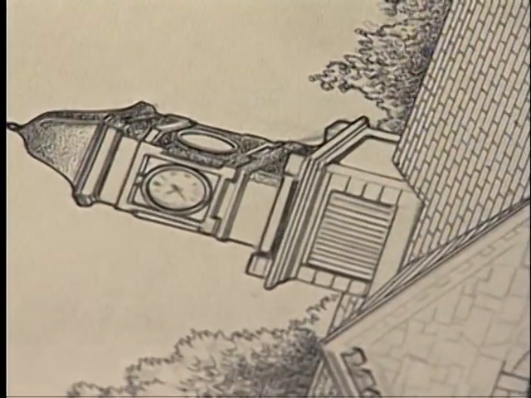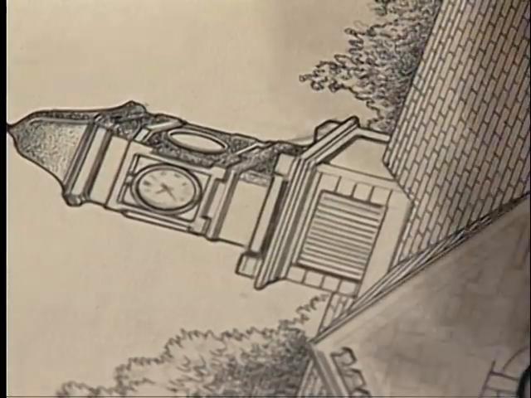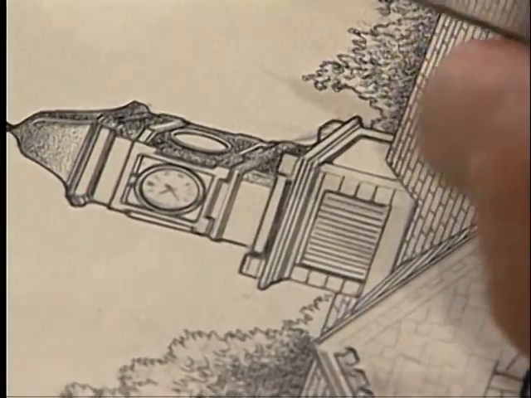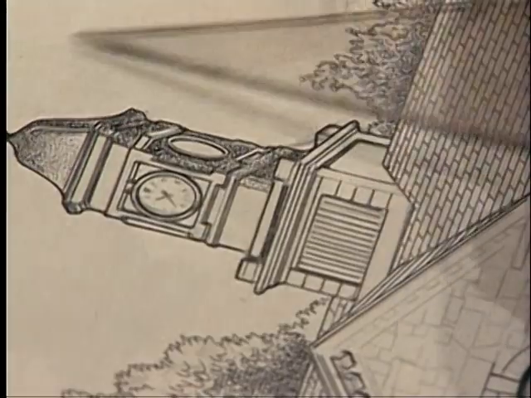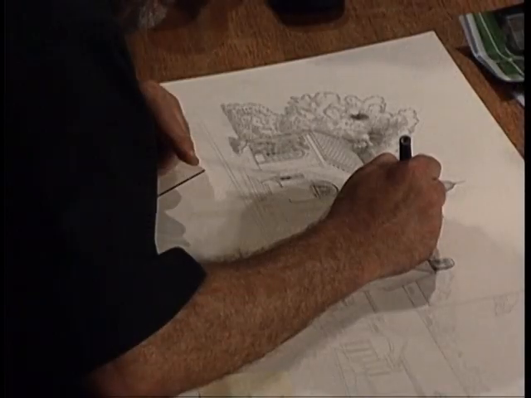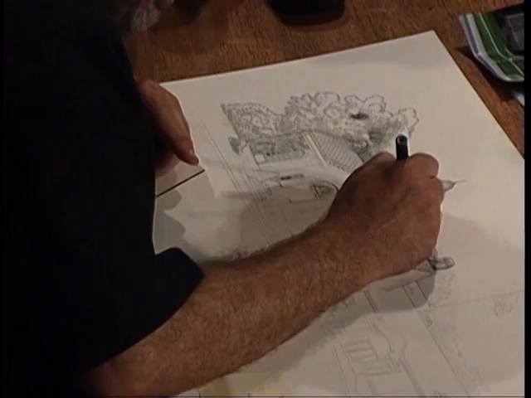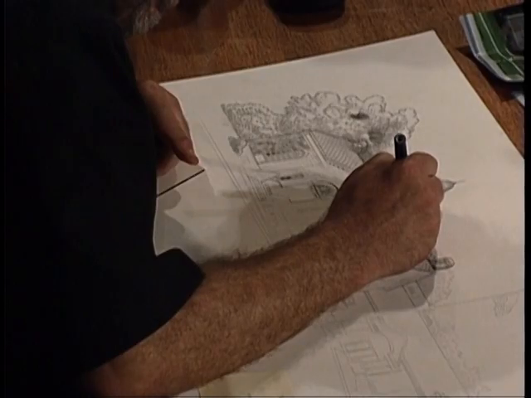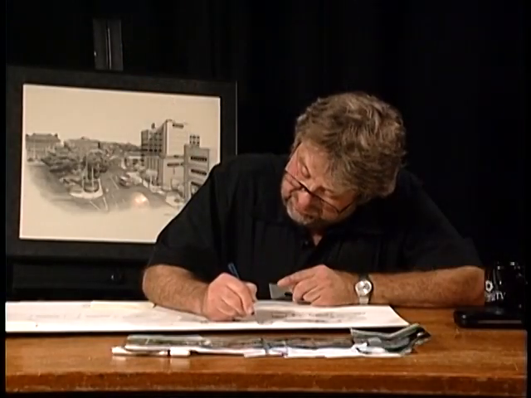Good. Now, I didn't put any in the clock. I want to put the actual hour in there, and then I'll put some stipple in. Same thing is going to happen with this segment. We're going to darken this side and put a light amount of stipple on this particular area, again, to emphasize the fact that there are different angles involved.